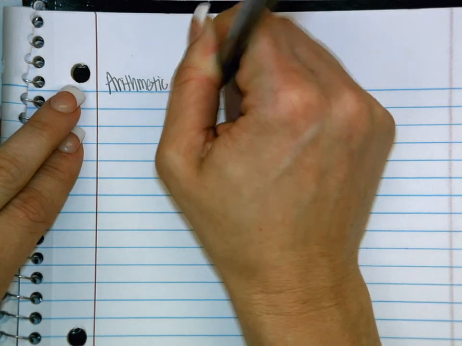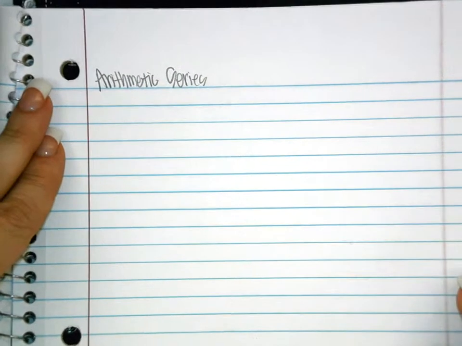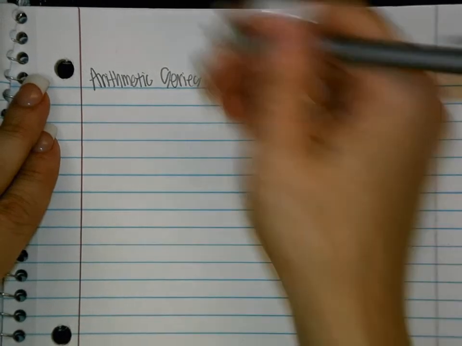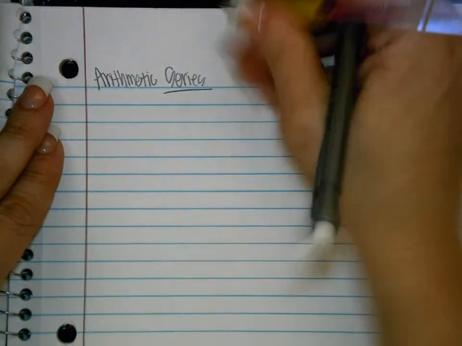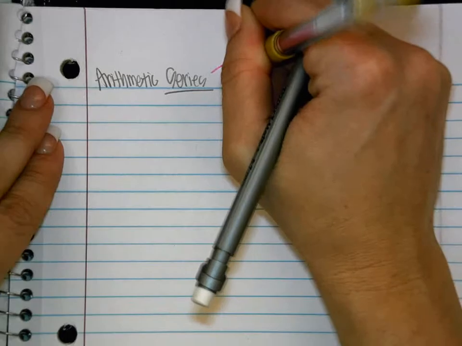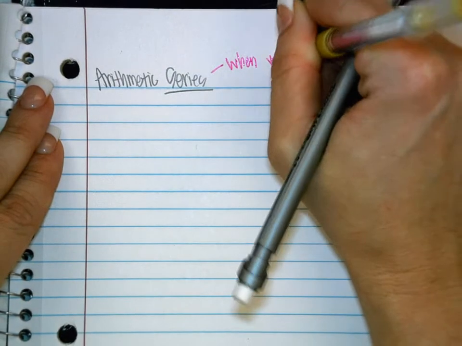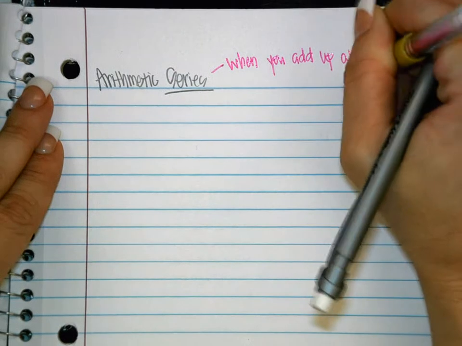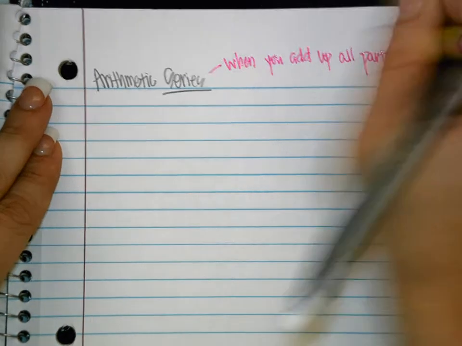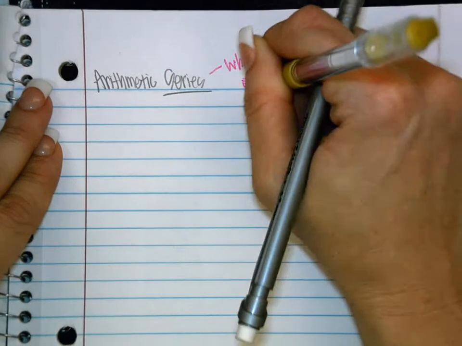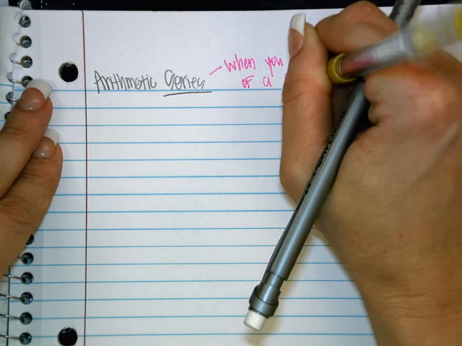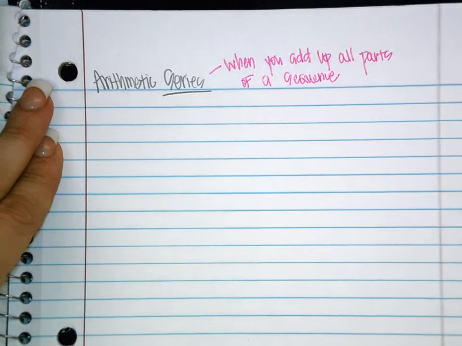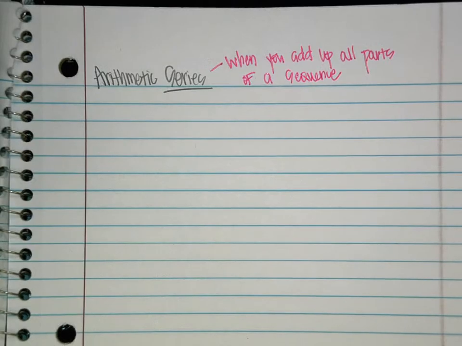An arithmetic series, a series is when you add up all parts of a sequence. So an arithmetic series is when you add up all the parts of a list, essentially.